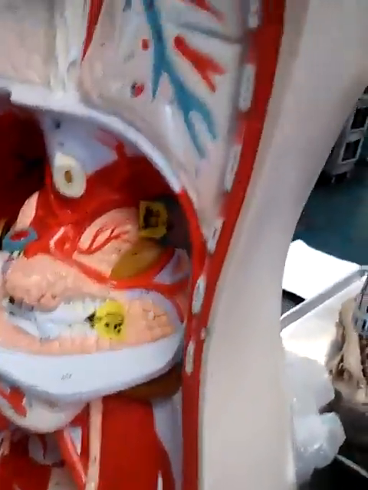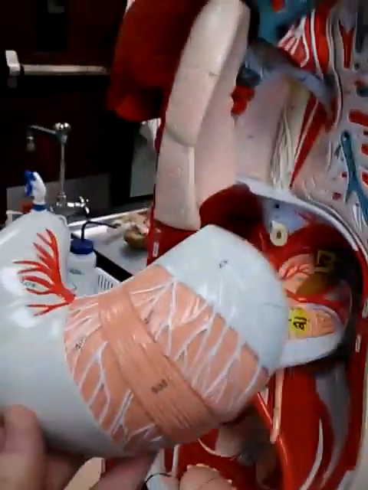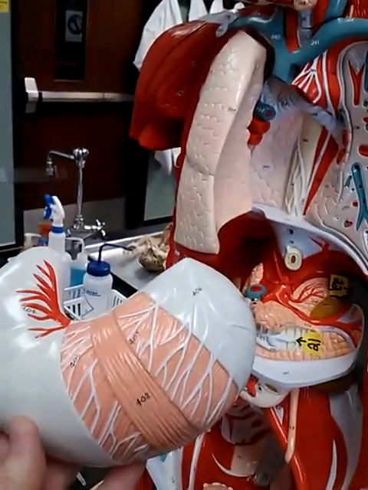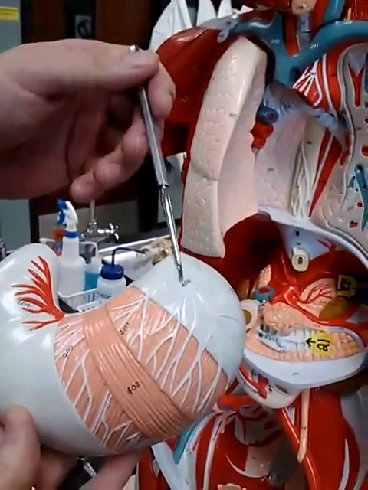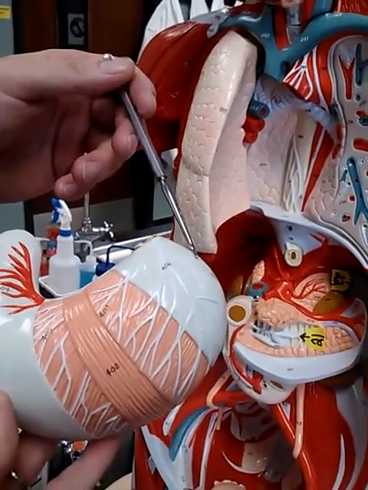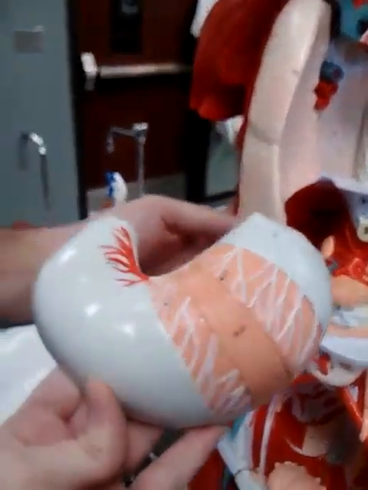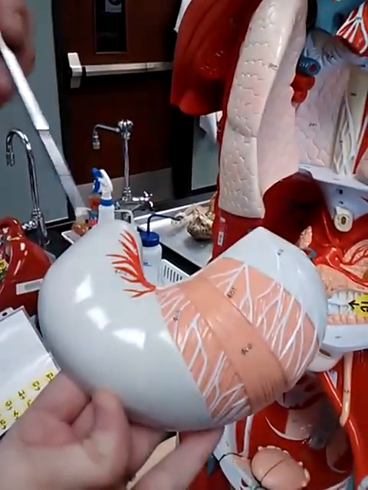And then if we were to look at the stomach off of this model, we have this, and at the top we would have the cardiac region, and then we have the fundus, and then we have the body and the pyloric region.